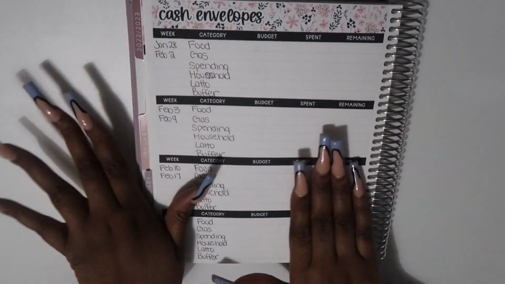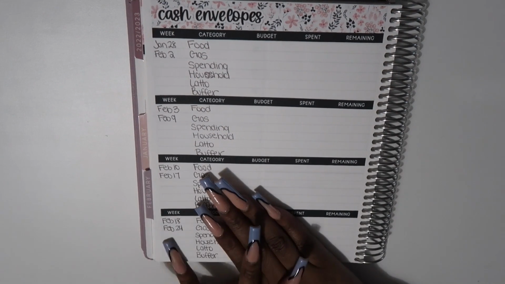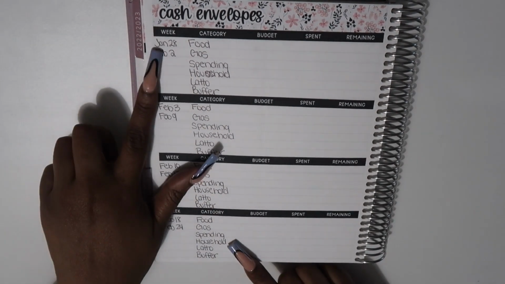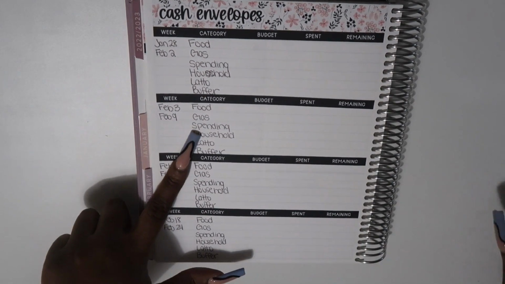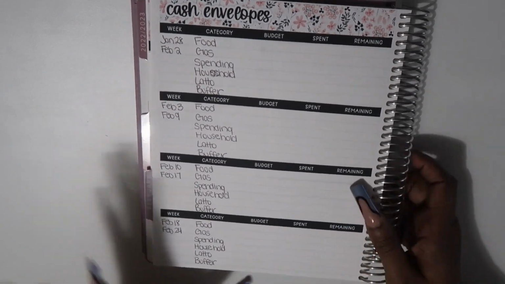The next thing I have here is my cash envelope. As you guys know, I absolutely sucked at tracking my spending in my cash envelopes the last time I did this. So we're actually on this week, so I'll start filling them out, but I just wanted to show you guys what it is.